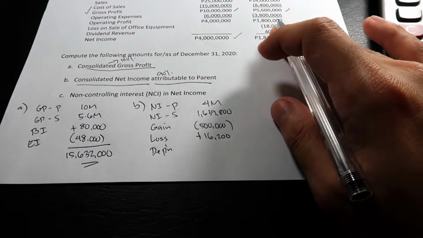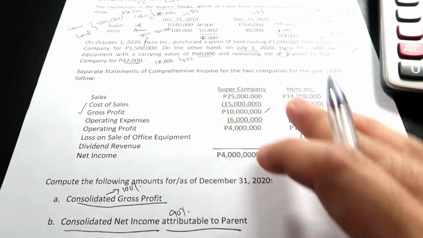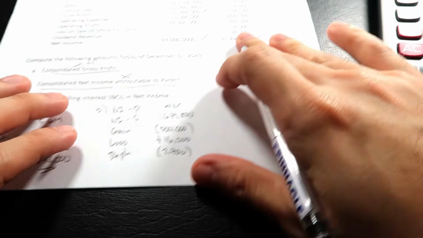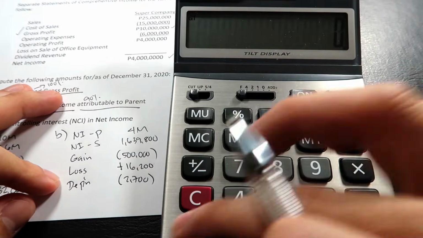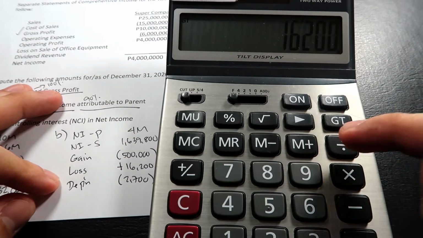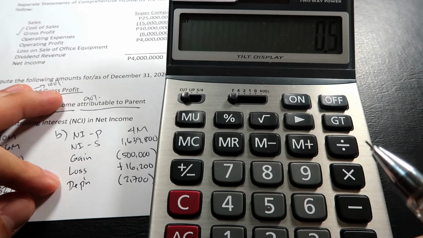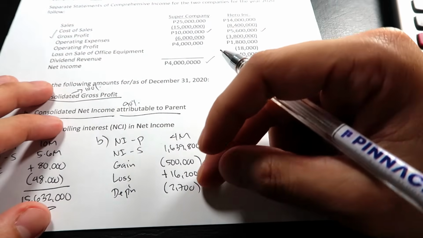Siyempre, kulang yung depreciation natin, di ba? Again, yung base mo is smaller, 42,000. Therefore, minus 2,700. Another way to compute this is you just get the loss of 16,200. Tama? You divide by 3 because useful life of 3 years. And then you multiply it by 0.5 because July 1, you get 2,700. It's the other way around if it's a gain.